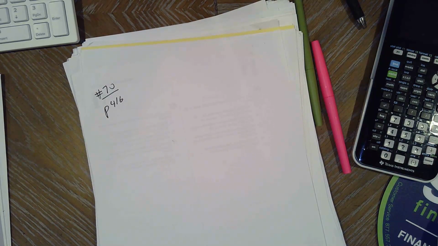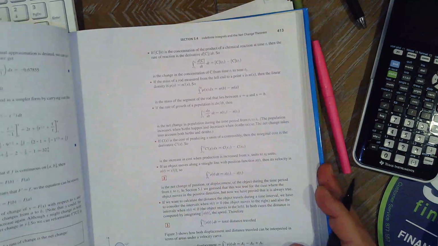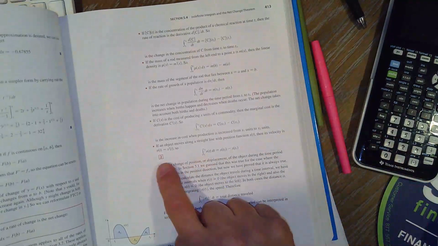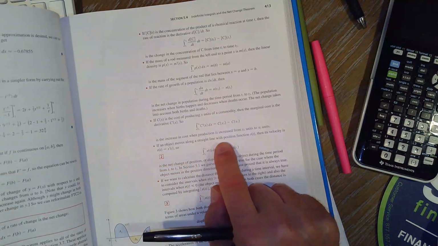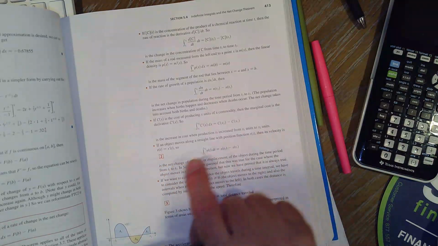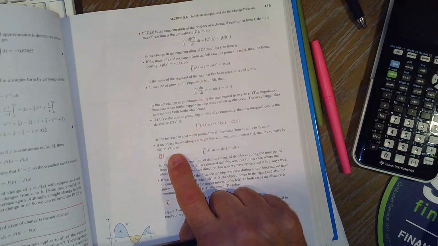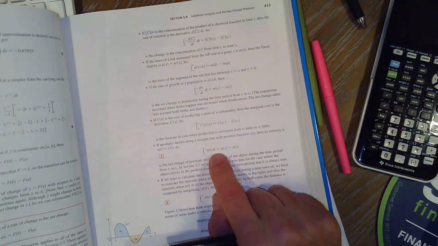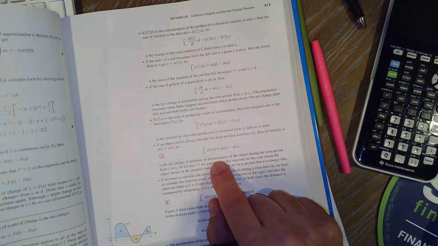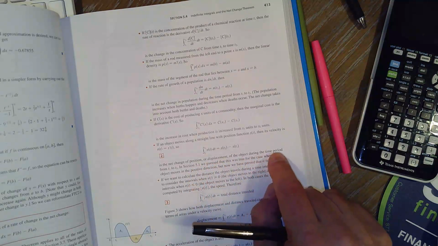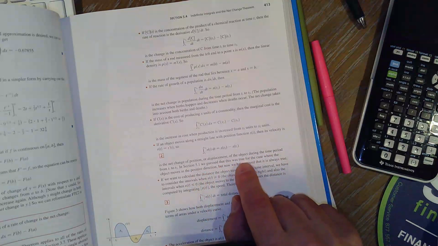And if you want to read more about displacement, it's on page 413, number 2, and it says right there. It says if an object moves along a straight line with position function s of t, then its velocity is, of course, the derivative of position. And the integral of v of t, s of t2 minus s of t1, is the net change of position, or displacement, of the object during the time period from t1 to t2.